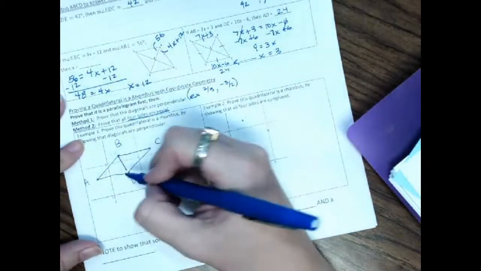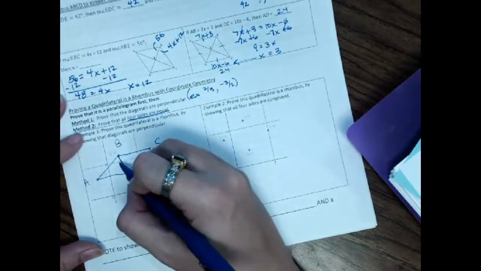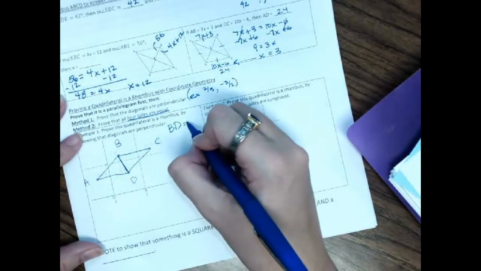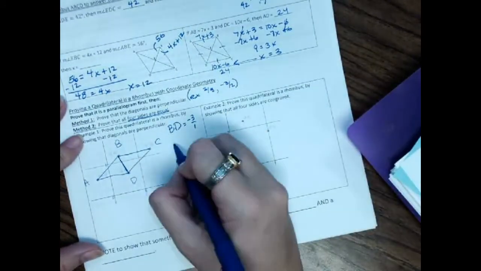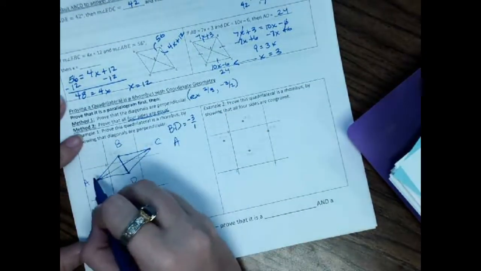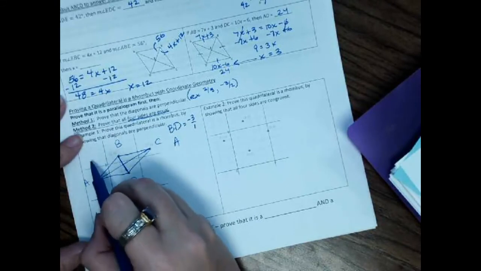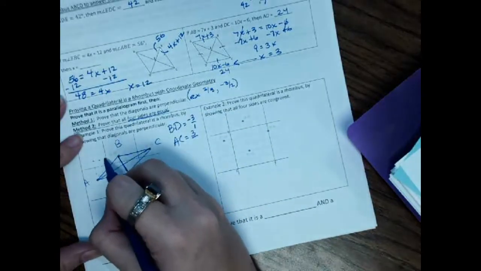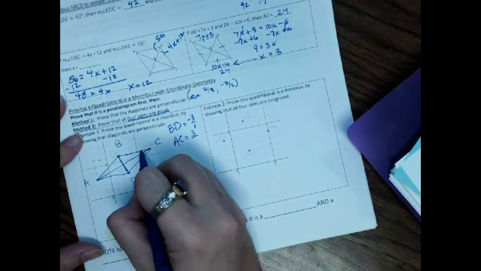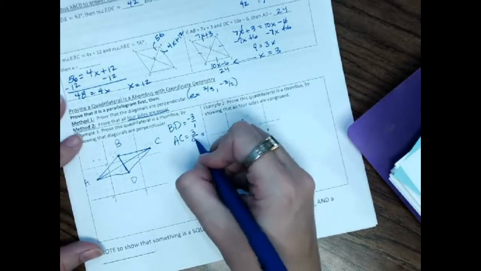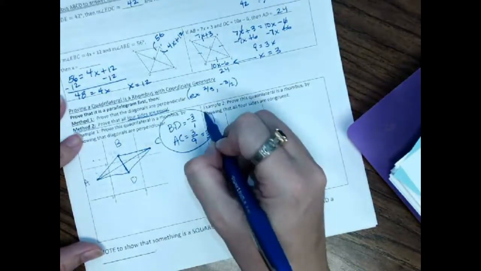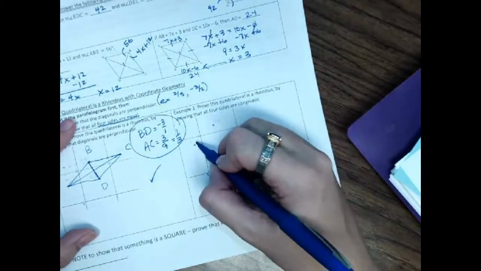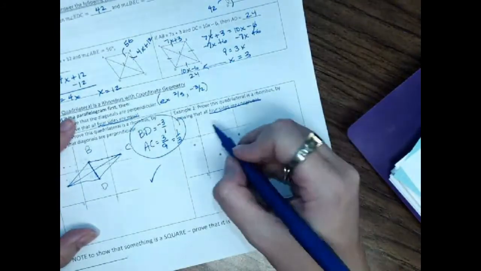So what's the slope of BD here, this one? Well, it's rise -3, run 1, so it's -3/1. And then what's the slope of AC? Well, it's rise 1, 2, 3 and run 1, 2, 3, 4, 5, 6, 7, 8, 9. And if I reduce this, I get 1/3. Does that show those are perpendicular? Yes.